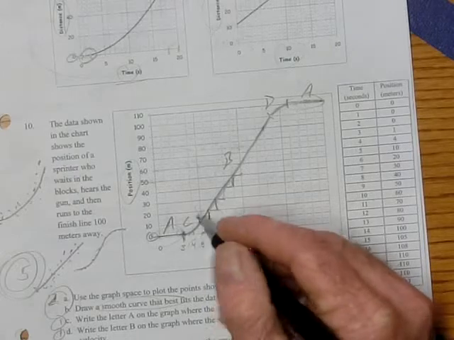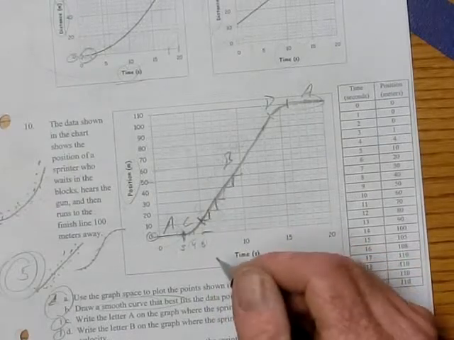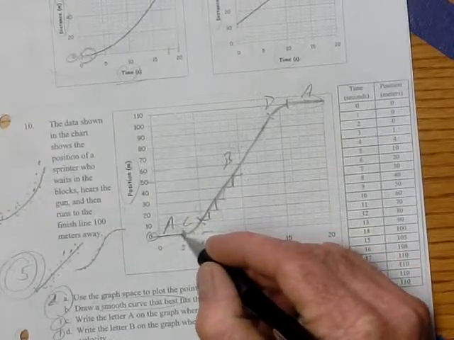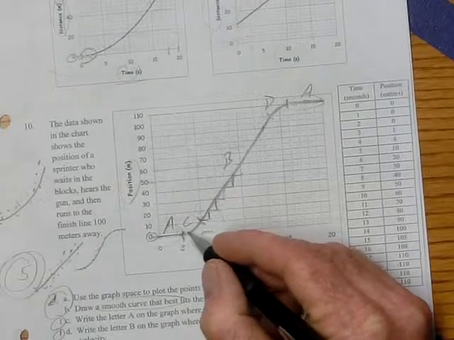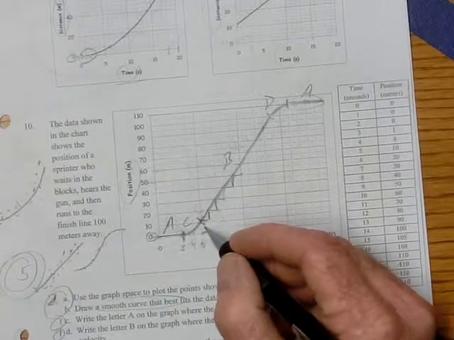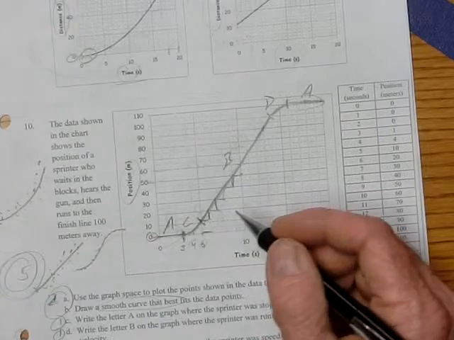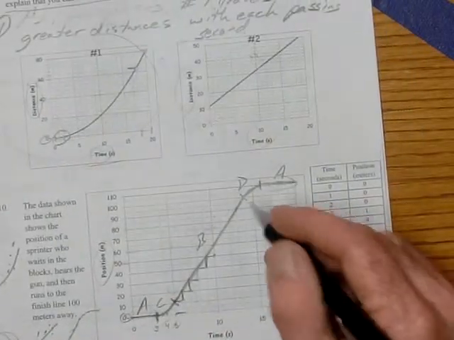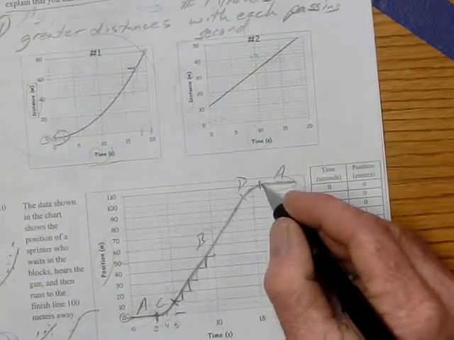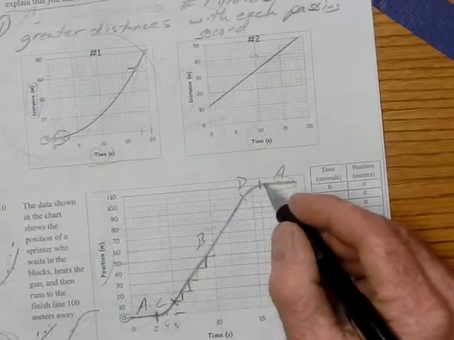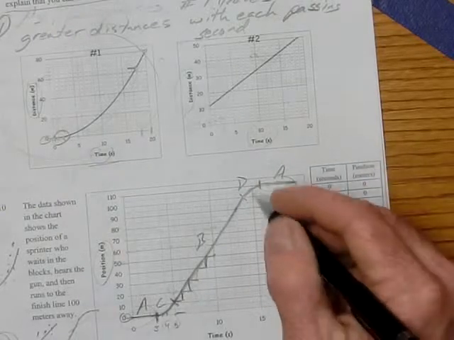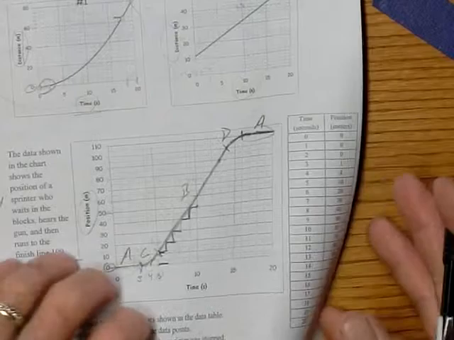But just for this question, all you really need to know is that an upward curve where it gets steeper, wherever the slope gets steeper, that means there's acceleration. They're speeding up. And wherever the curve gets less steep, that's deceleration. They're slowing down. Moving on.